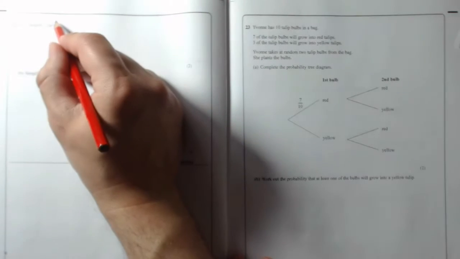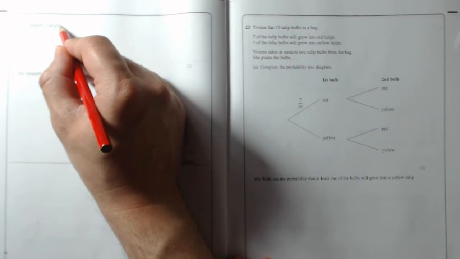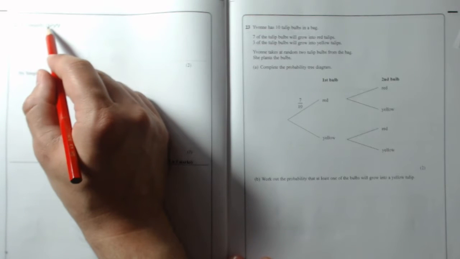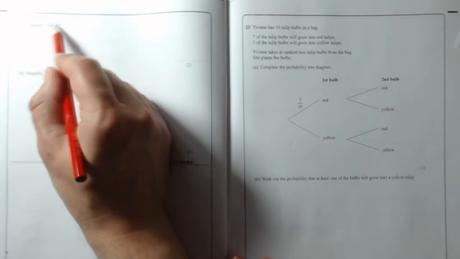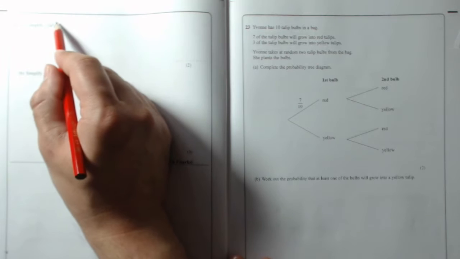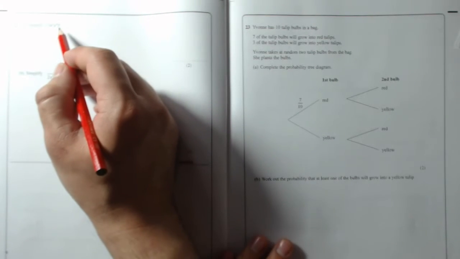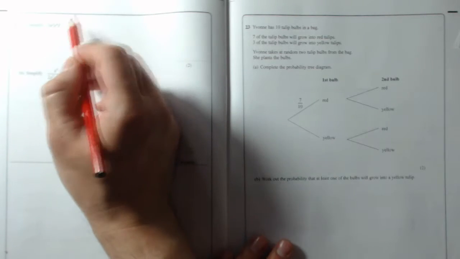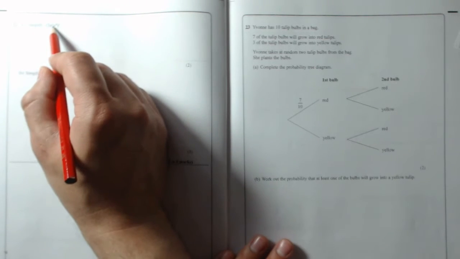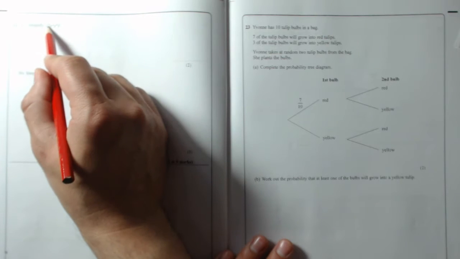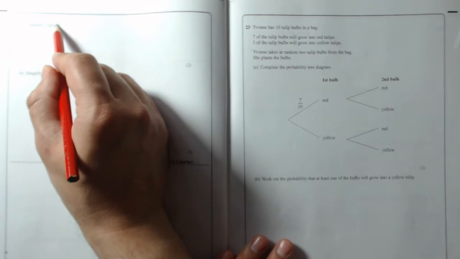Question 22. Simplify (3x squared y to the power of 4) all to the power of 3. When you have an expression with indices inside a bracket and to another power, you have to multiply the powers together. Remember, it just means to the power of 3, so it means 3x squared y to the power of 4 times 3x squared y to the power of 4 times 3x squared y to the power of 4.